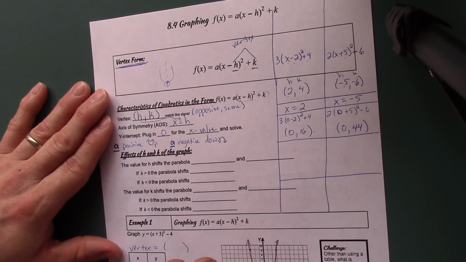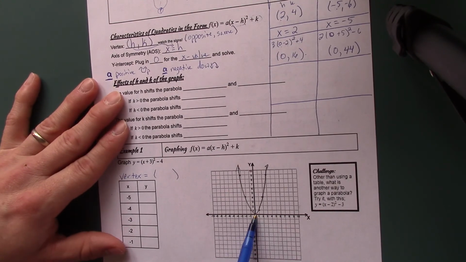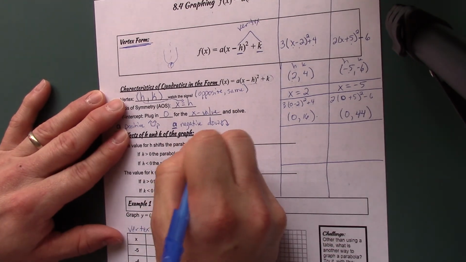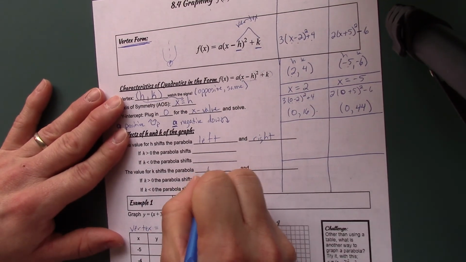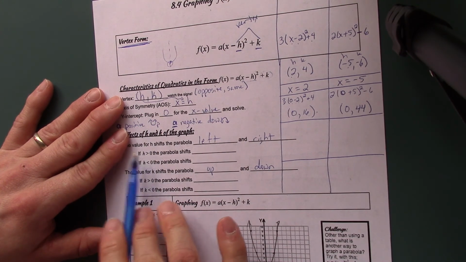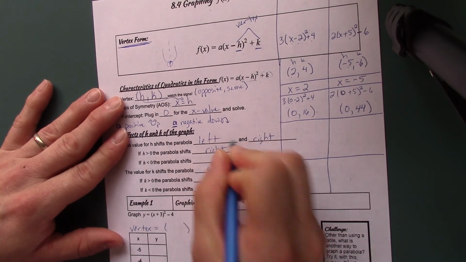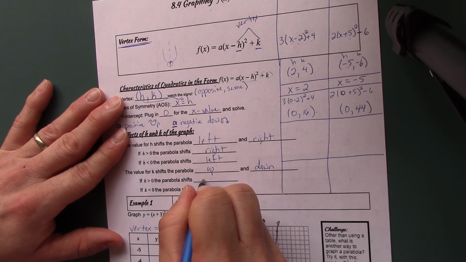Now, the effects of h and k on a graph. This graph is going to move up and down, left and right, compared to the parent function, the original function that we see here. h, the number on the inside of the parentheses, shifts it left and right. You can imagine k then shifts it up and down. If h is greater than 0, it moves to the right, and if it's less, it moves to the left. If k is positive, it moves up, and if k is negative, it moves down.